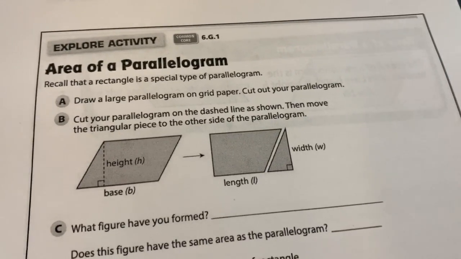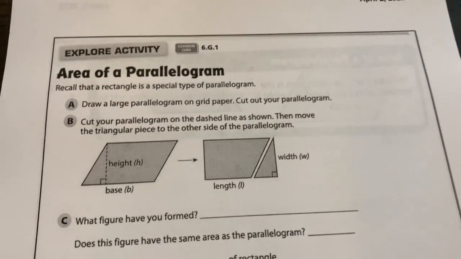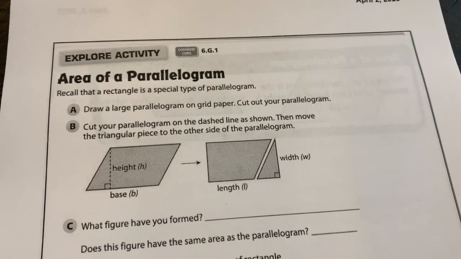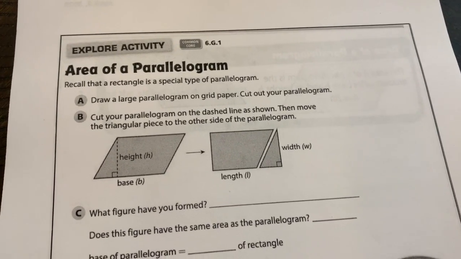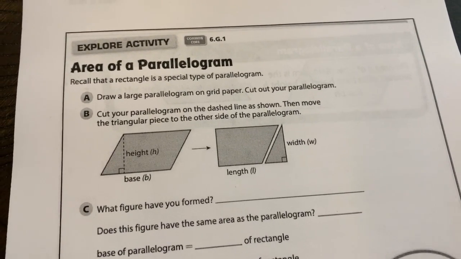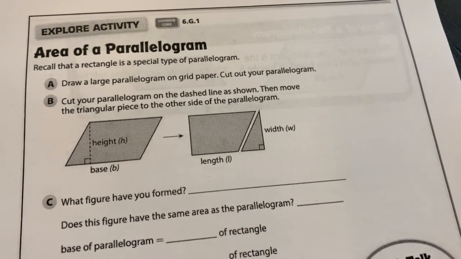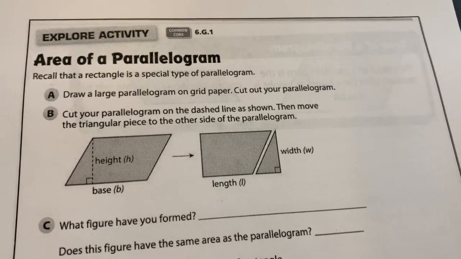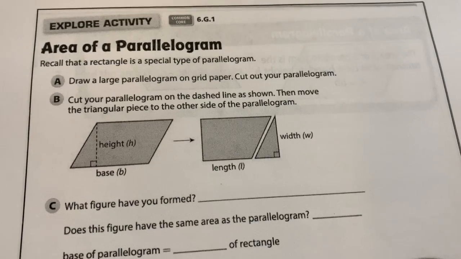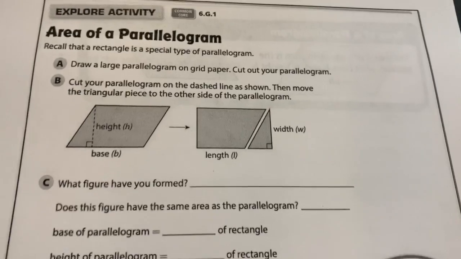So what I want you guys to do is follow all these steps and complete this explore activity on your own. Because what it's going to do is actually derive the area of the parallelogram for you. All you need is a pair of scissors, and graph paper. If you don't have graph paper, you can print it out from online. There's online graphing paper, and then you just follow these steps. All right, so when you come back, we'll take a look.